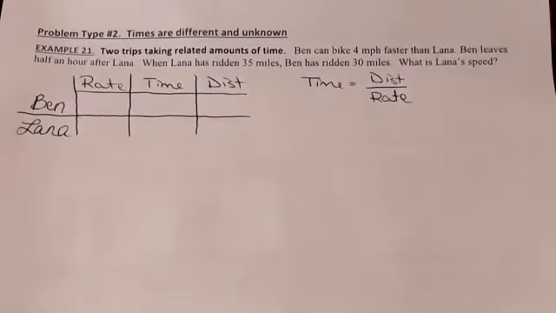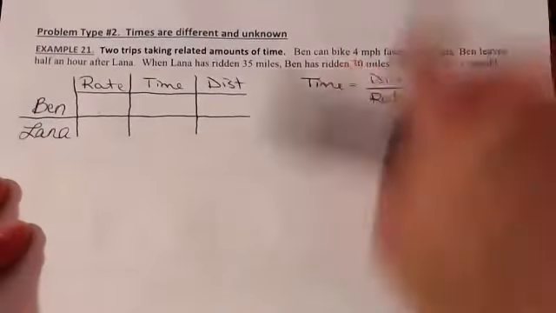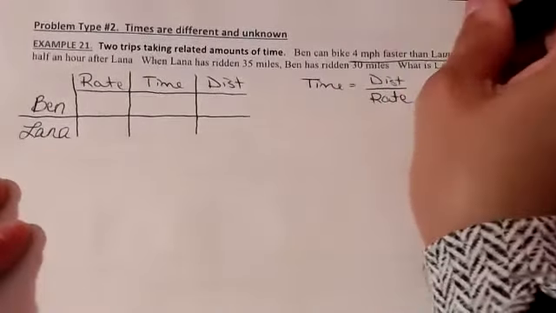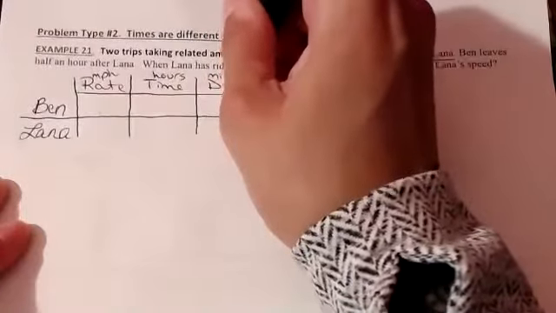Okay, sorry to pull you back from the breakout rooms, but I wanted to make sure we were all on the same page and dissecting this correctly. When I visited the breakout rooms, I found that you all had similar ideas, which was fantastic. We're told that Ben can bike 4 miles per hour faster than Lana. First off, that means rate is miles per hour, time is in terms of hours, and distance is in terms of miles.